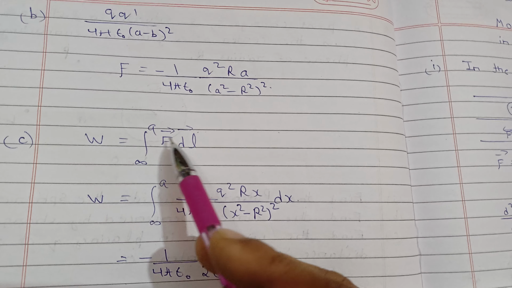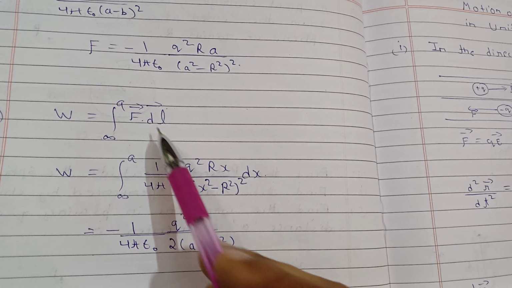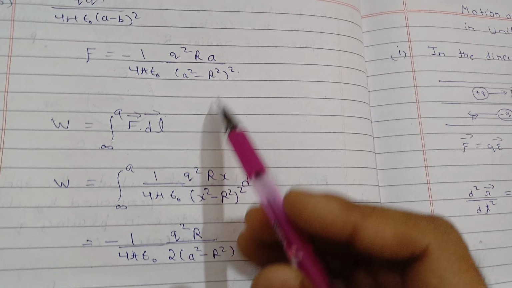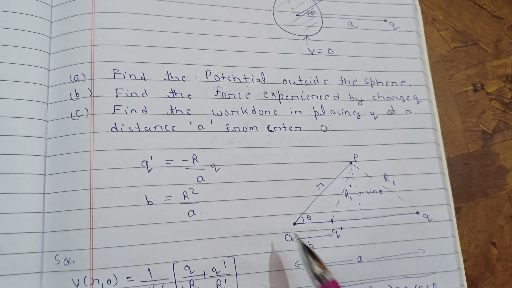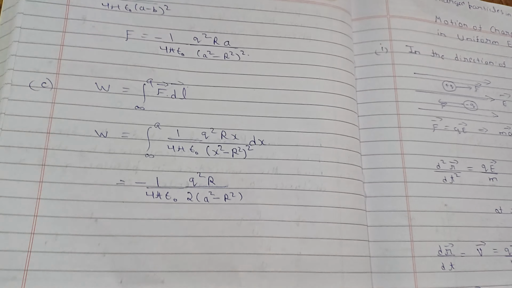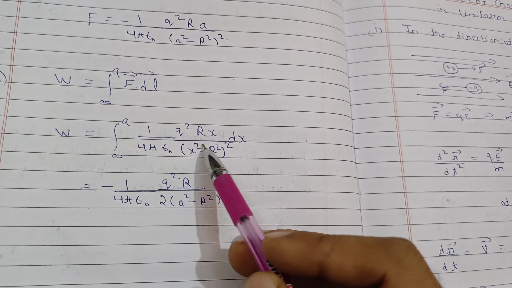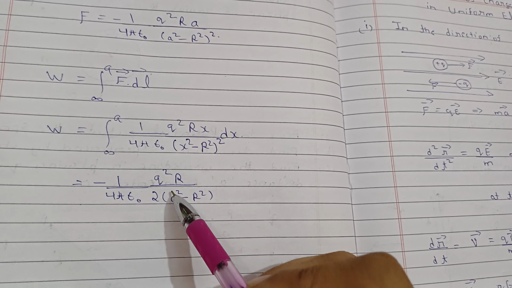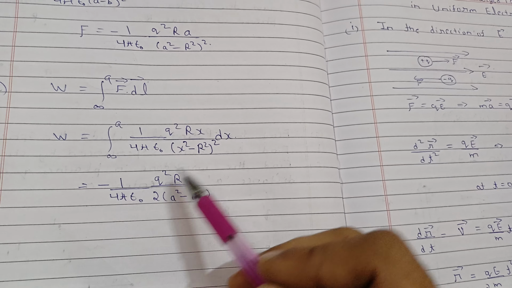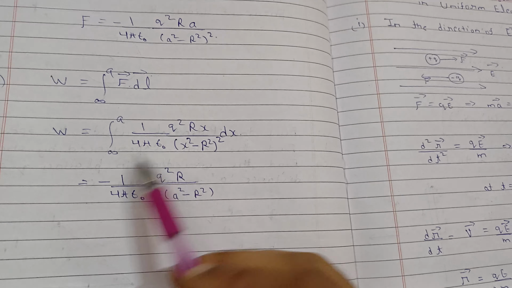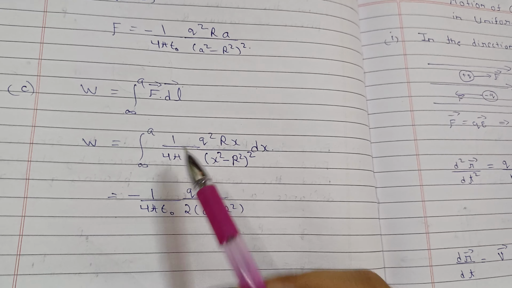We just need to put the magnitude of the force, with dl as dx, and wherever we have a, we place x, because we are bringing it from infinity to a. When you integrate this, you will get a negative sign, because the work done for a charge placed near the conductor is always negative, as it is attracted towards it. So this is your work done required.